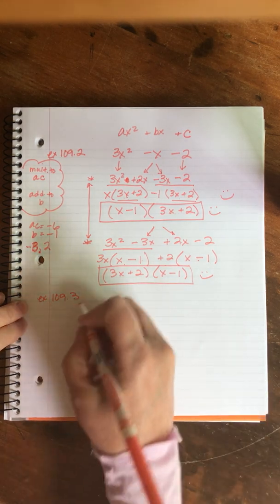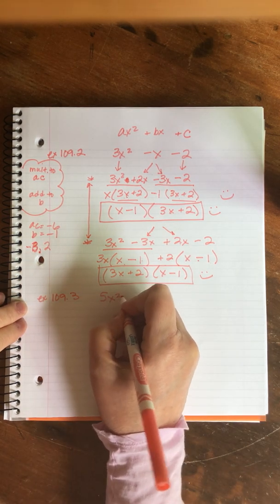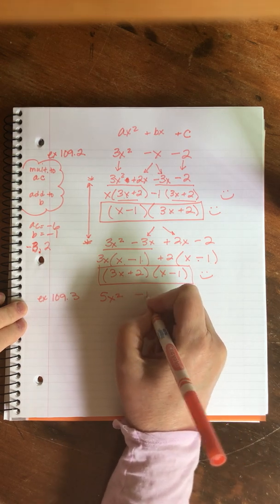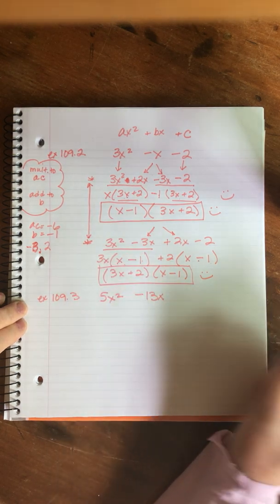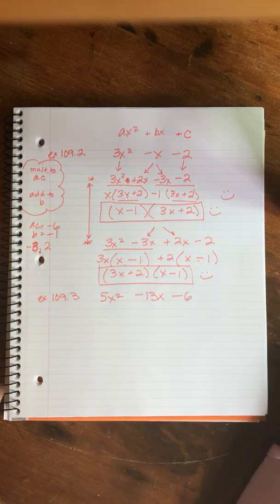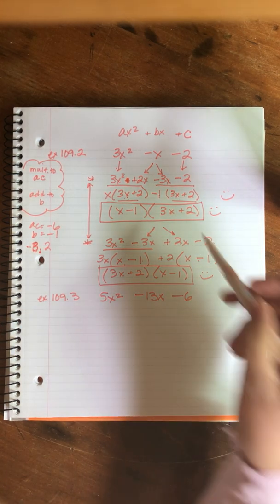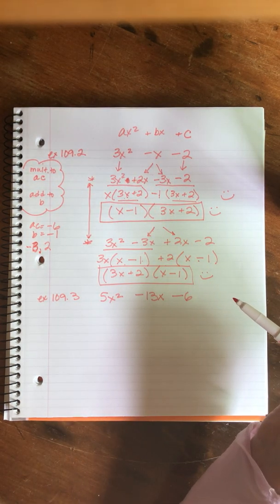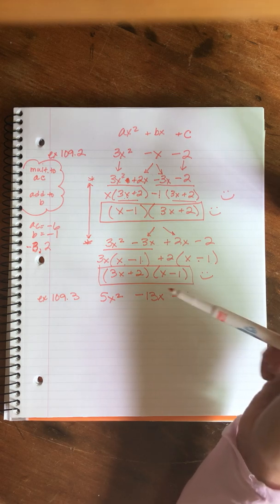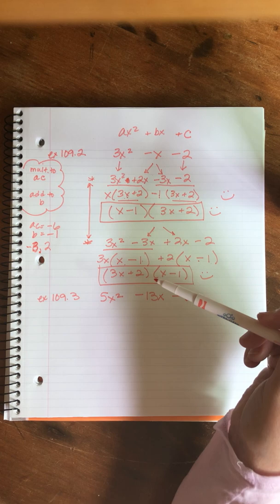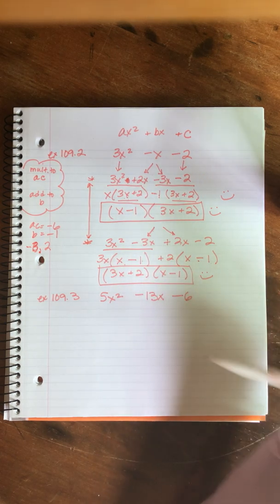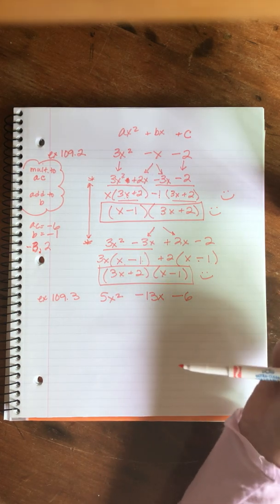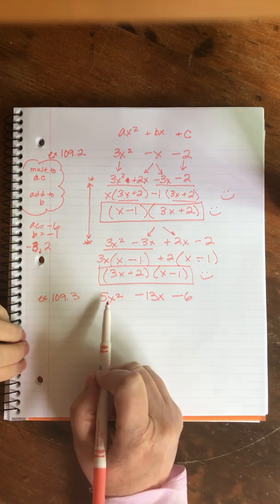5x squared minus 13x minus 6. I'll just tell you right now, I really like advanced trinomial factoring. It tests you on some really interesting processes, and if I were writing the final right now, you can bet $5. You could bet even more than that. You could bet $16.50 that I would have one of these problems on the test. I really like them. Okay, so here we are again.